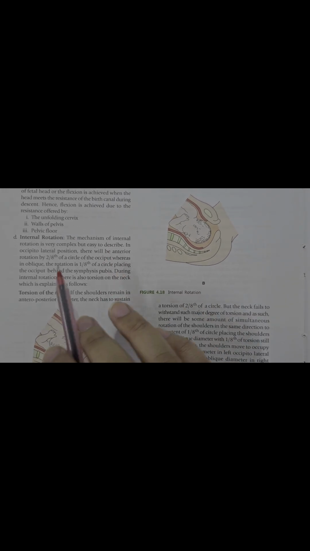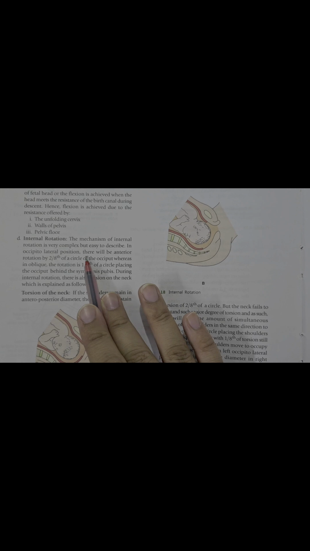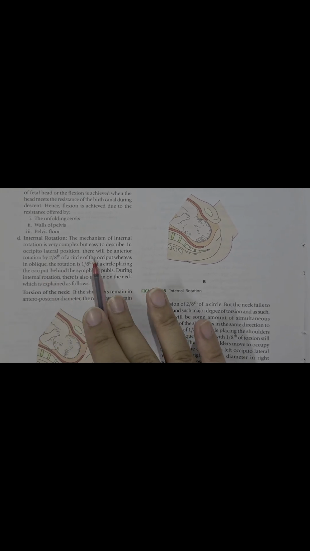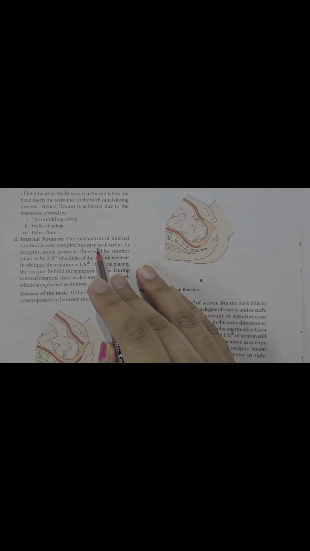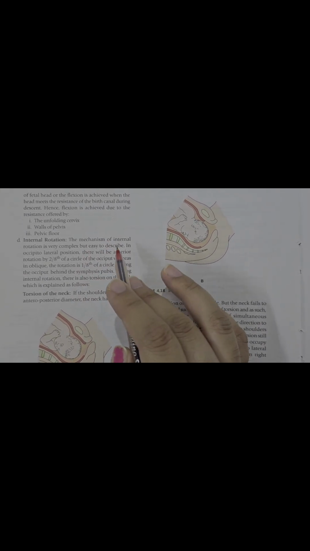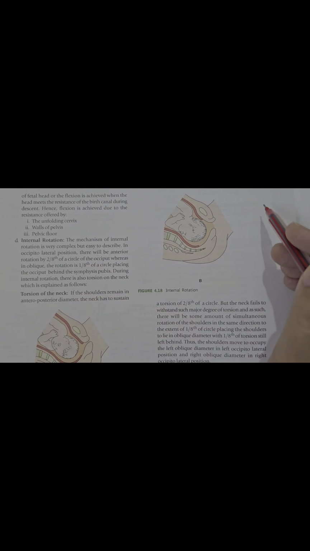First, I already explained before: occipitolateral position, either left side or right side. We are talking about the normal labor mechanism, so the presentation is cephalic and the presenting part is the vertex, as I told you before, the topmost part of the parietal bone.